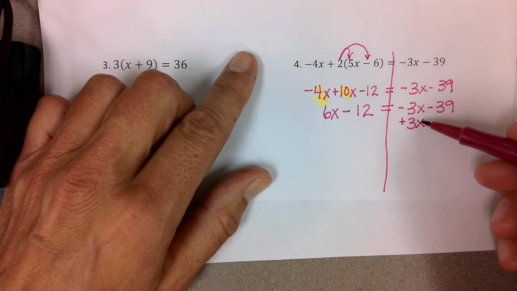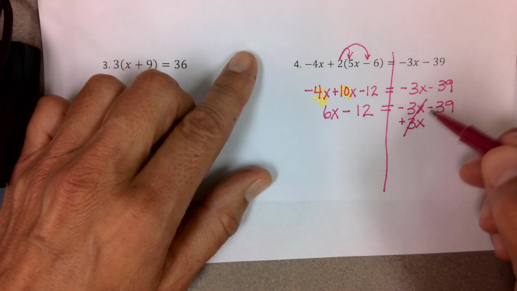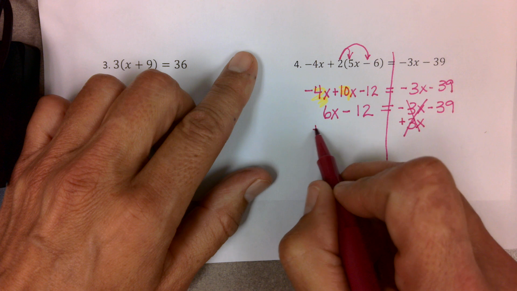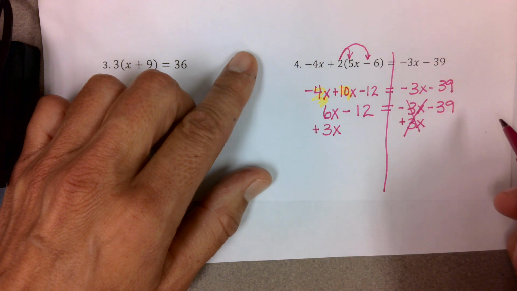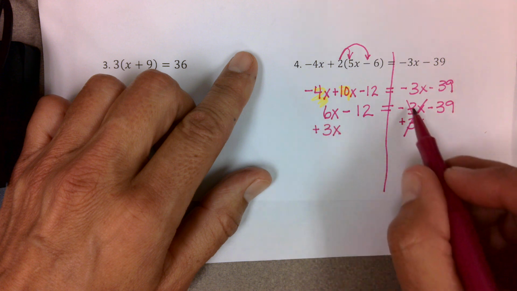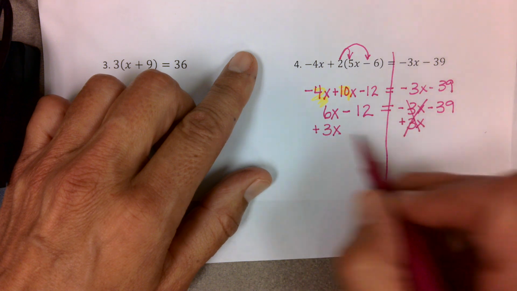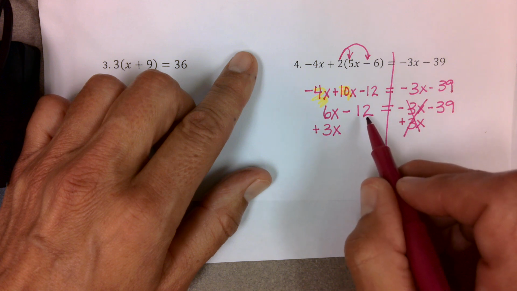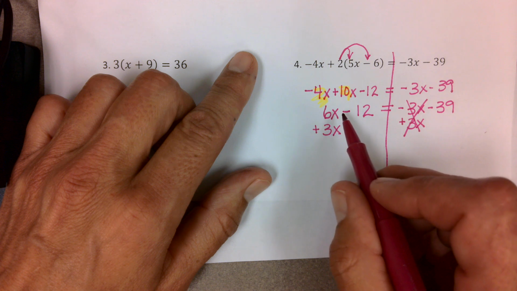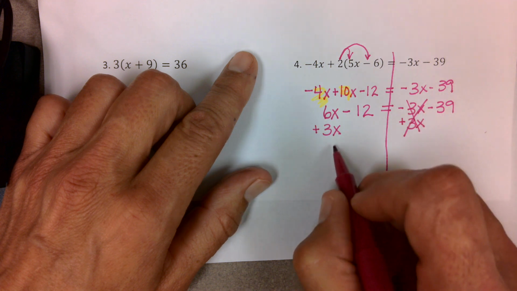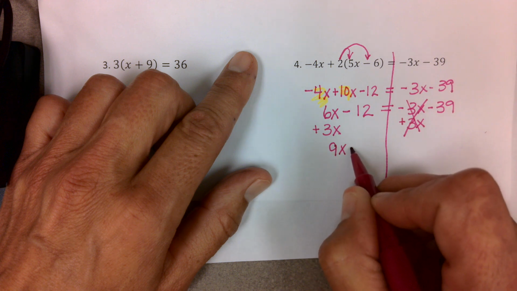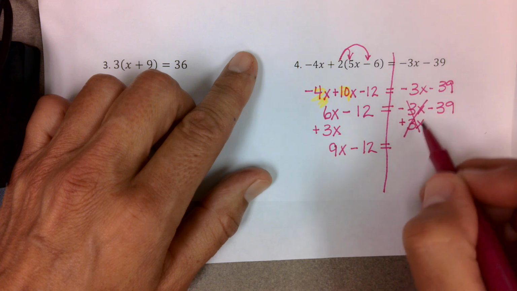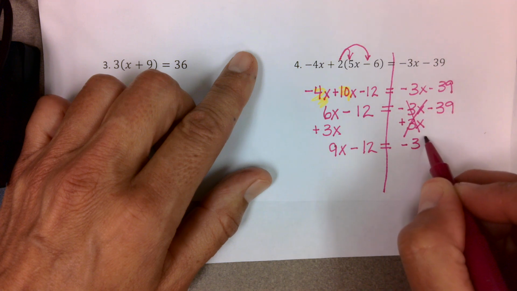A negative 3x plus a positive 3x is going to cancel that out. But what I do over here, I have to do over here, so I have to do plus 3x over here. I line it up right under where it needs to go. I don't want to put my 3x over here because I'm not putting that with the 12. That doesn't have an x to it. So if I do 6x plus 3x, 6, 7, 8, 9, you get 9x minus the 12. I still have my equals. I no longer have this 3x. I just have a negative 39.